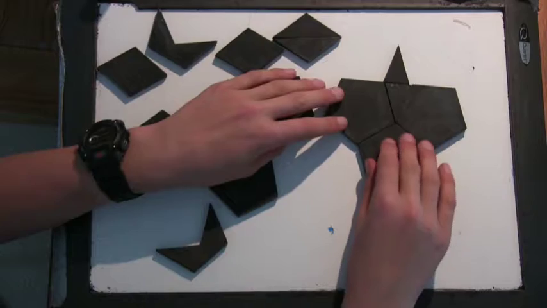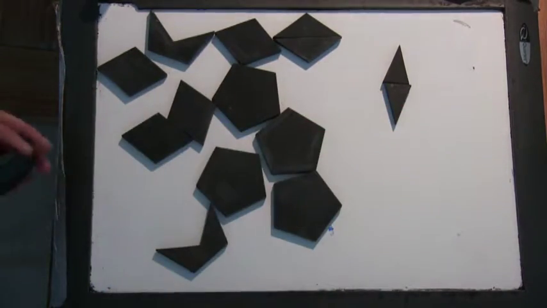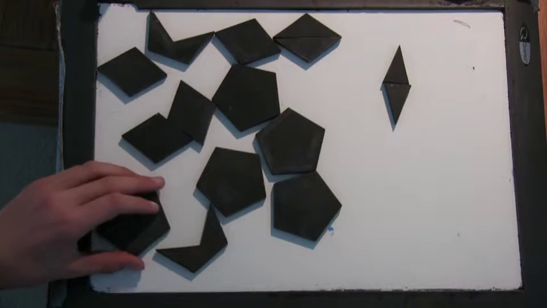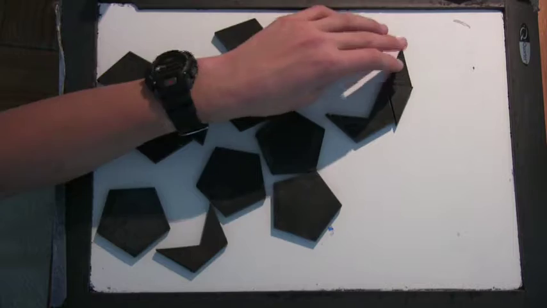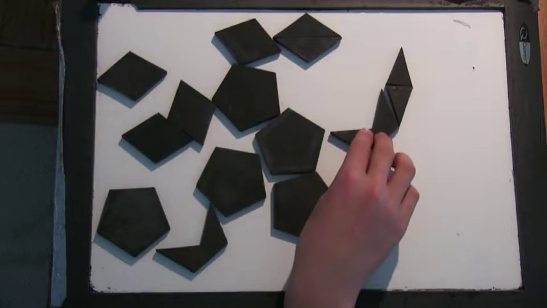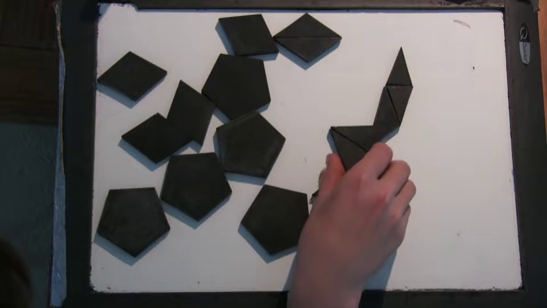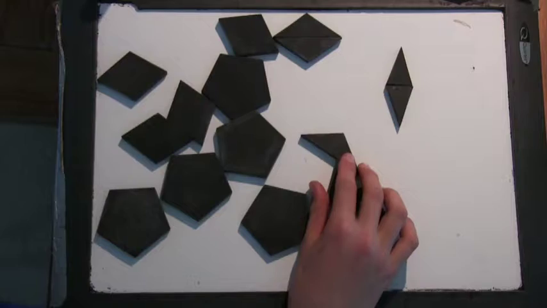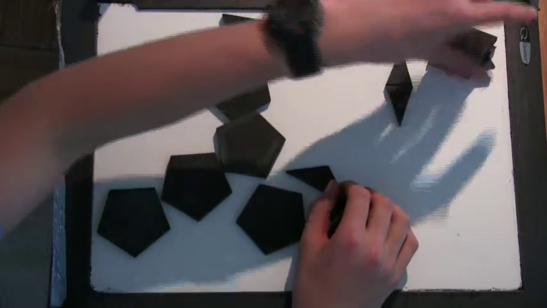Yeah, but just to give you a hint, that is not right. That's not how the shape comes together. So there's some kind of star shape in the middle. And these all went around the edge.